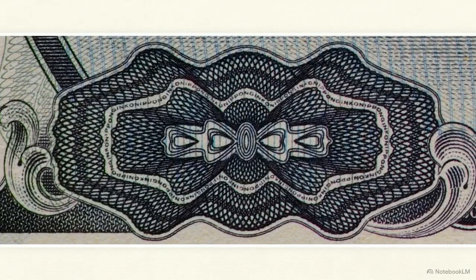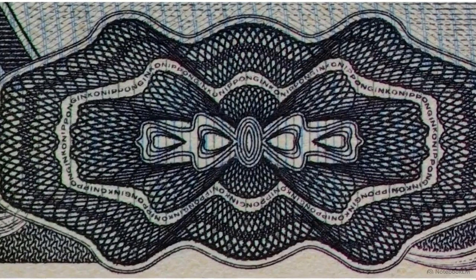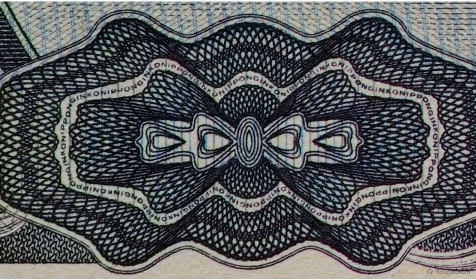Because these repeating curves can be layered into virtually infinite variations, the pattern became a primary defense against forgery. If you look closely at modern banknotes, you will find these densely interwoven lines protecting the currency, because reproducing them precisely by hand is impossible.